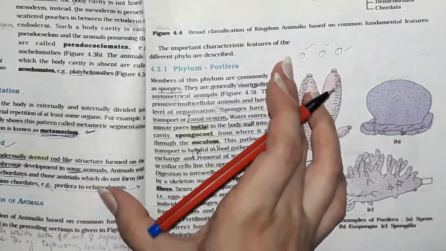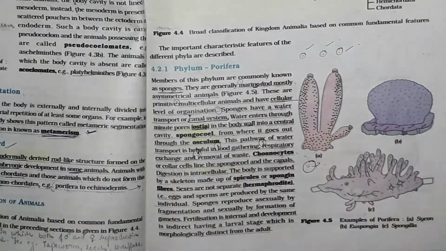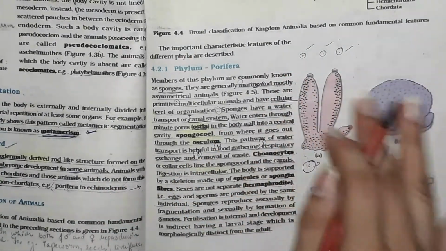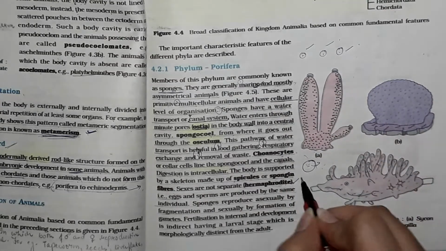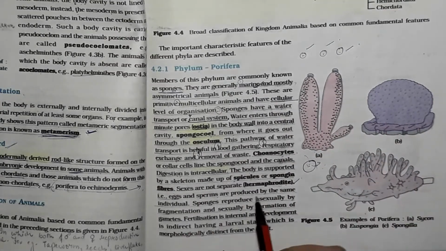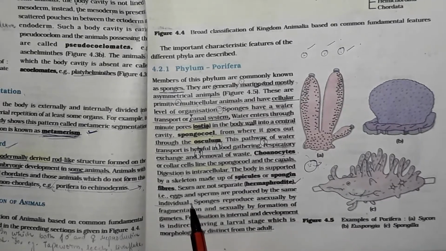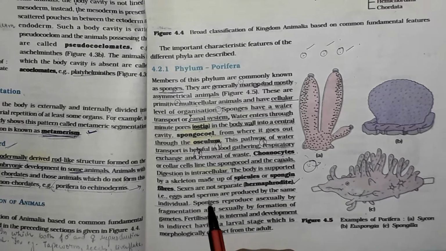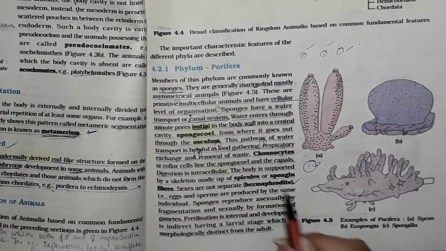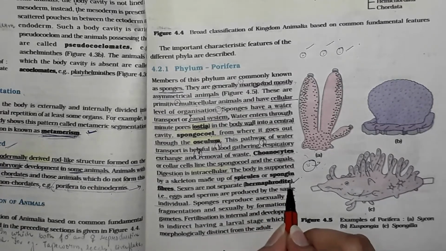Both the sex organs are present in a single individual. So that type of condition is known as hermaphrodite. So eggs and sperms are produced by the same individual. So these types of individuals which can produce eggs and sperms at the same time and by the same individual, these are known as the hermaphrodite organisms.